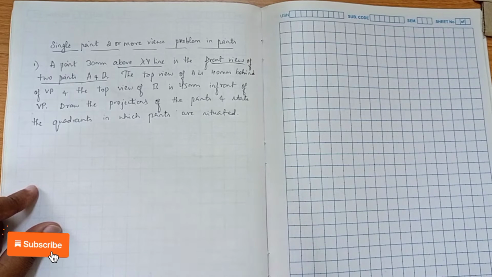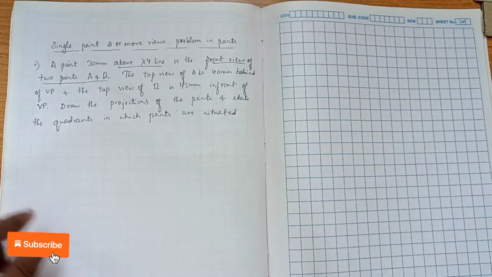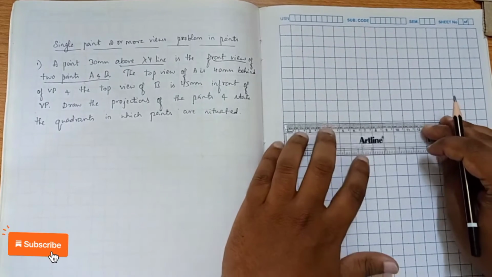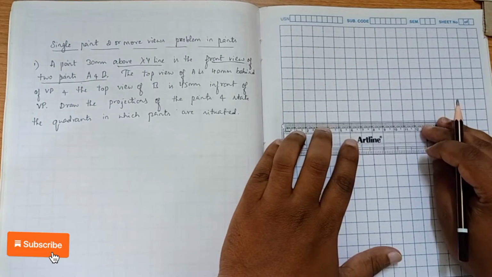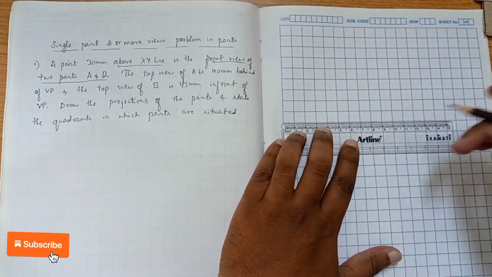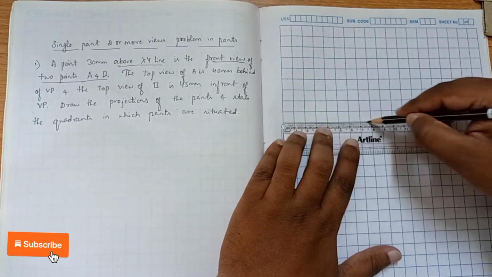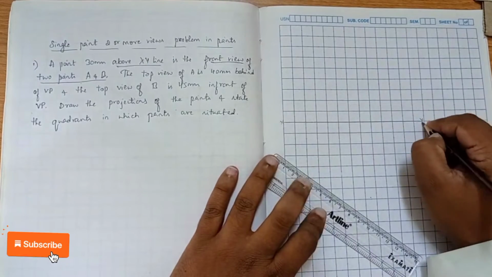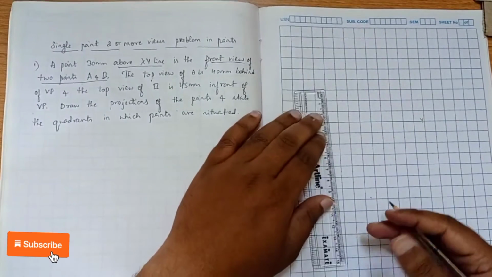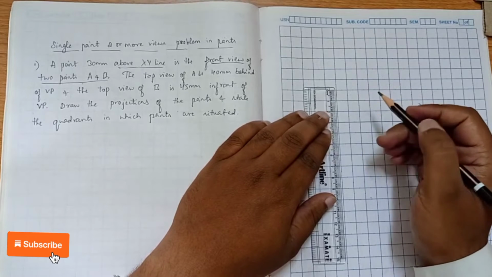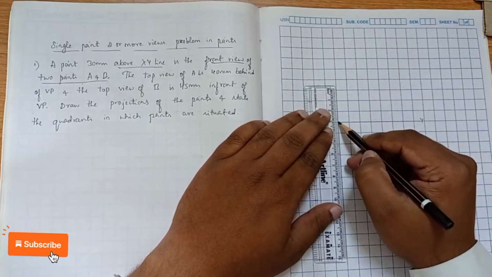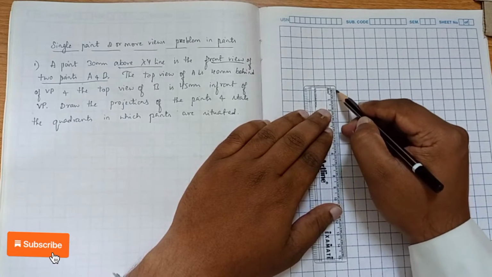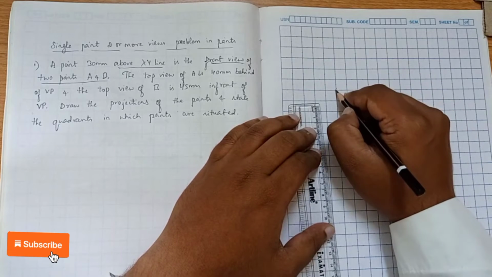So we will be proceeding with the question. This is another type of problem. In this problem it mentions 30 mm above XY line, so we draw 30 and put a point.